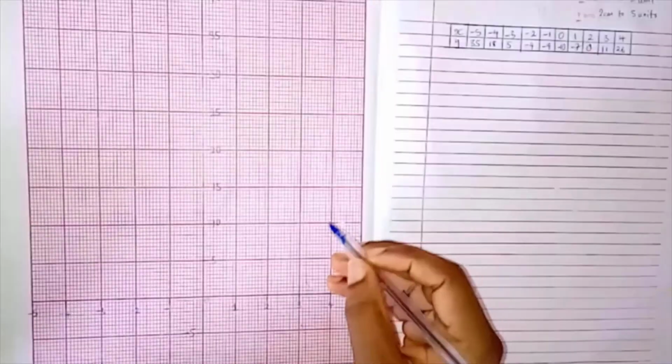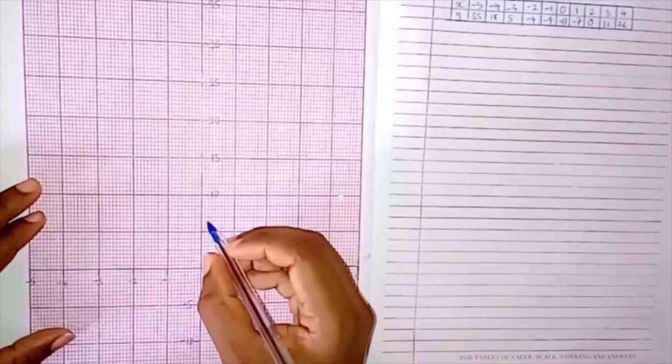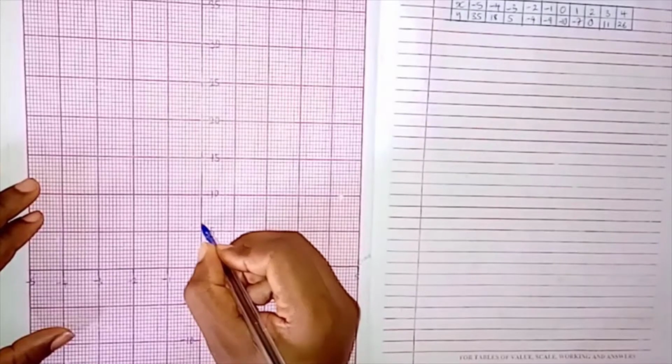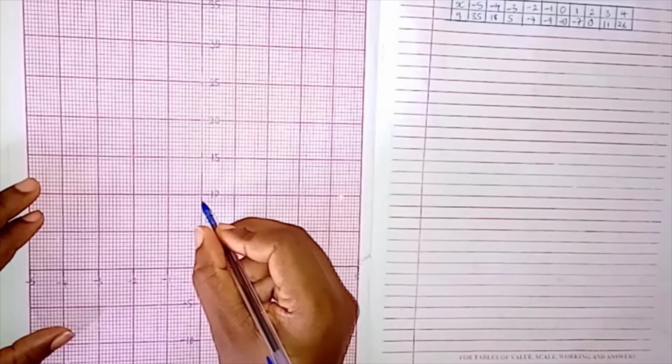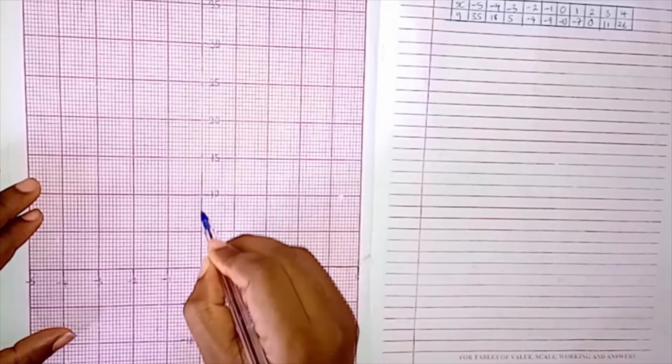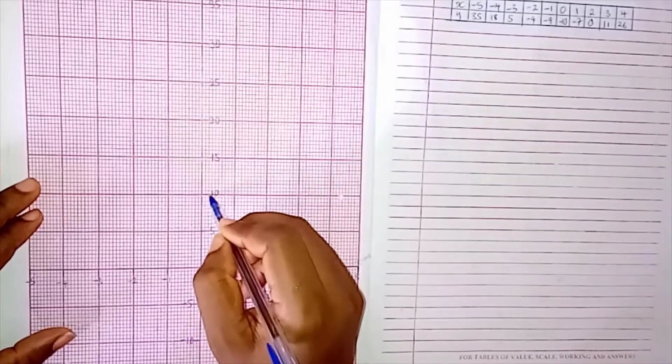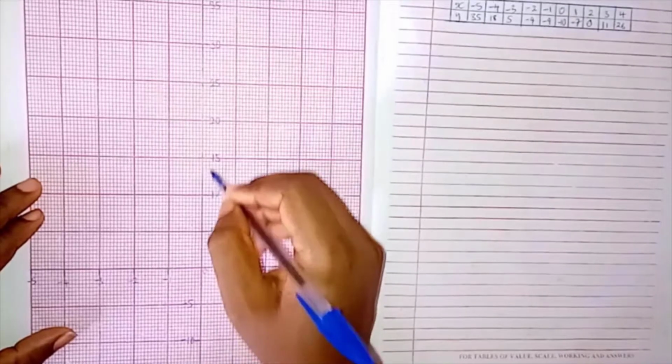About 20. So, to explain how you can know the value of each of these lines here: that's 1, 2, 3, 4, 5, 6, 7, 8, 9, 10, each of these lines between 5 and 10, or 0 and 5, or 10 and 15.